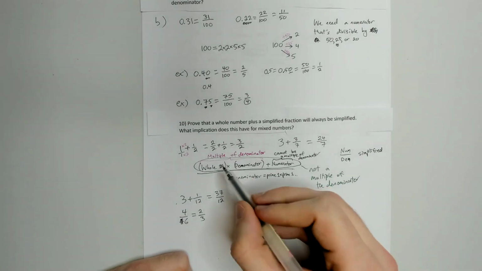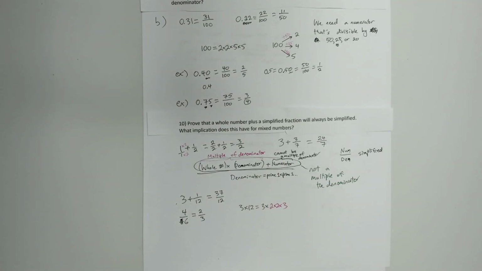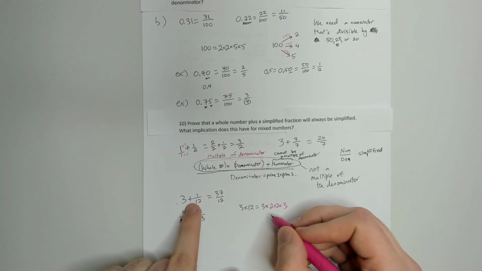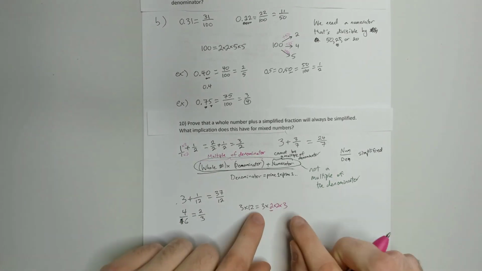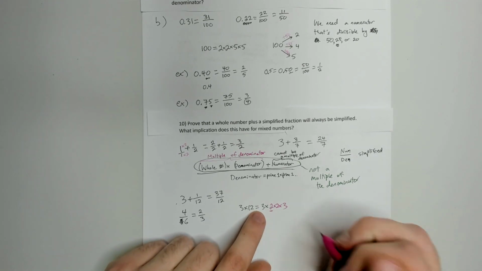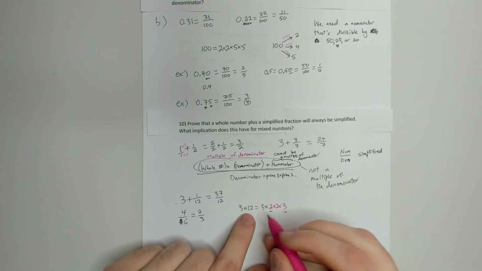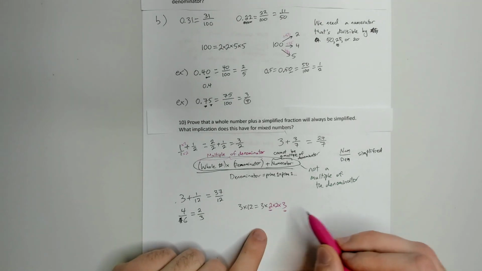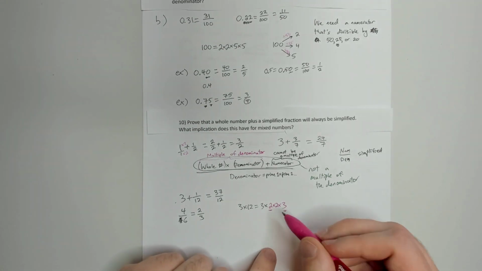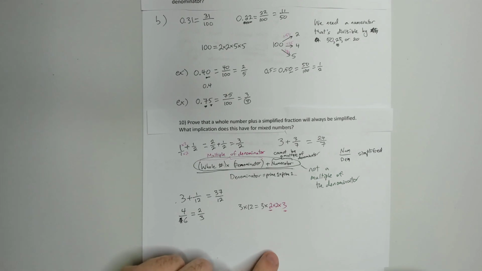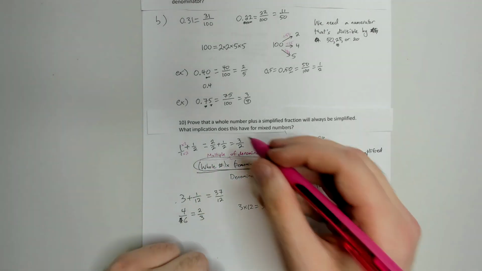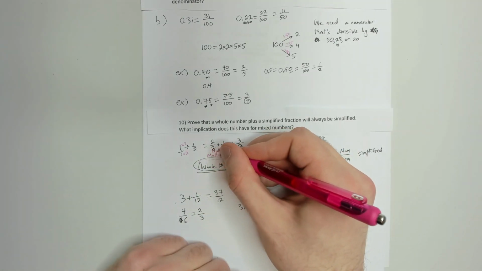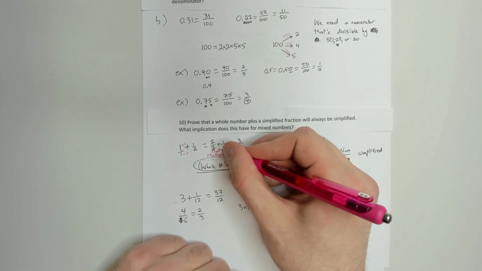So essentially, what we have up here isn't just a multiple of the denominator, but it's a multiple of any one of the denominator's prime factors, right? Because here, if we do 3 times 12, that's going to be 3 times 2 times 3 times 2. It's a multiple of this 2. Or 3 times 2 times 2 times this 3. It's a multiple of this 3. So you see how this product here will give us a multiple of any one of the prime factors. So not only are we a multiple of the denominator, we're a multiple of all of the denominator's prime factors.